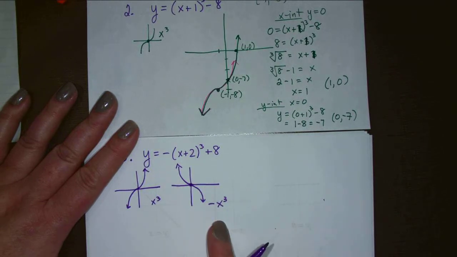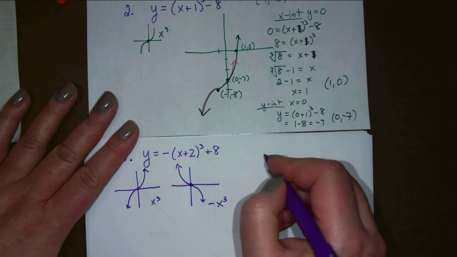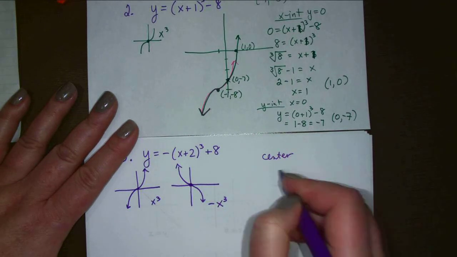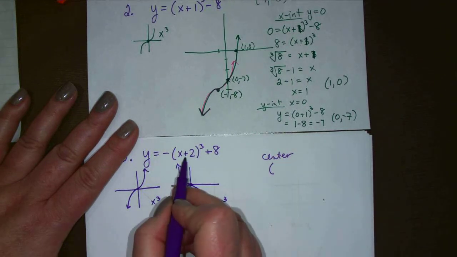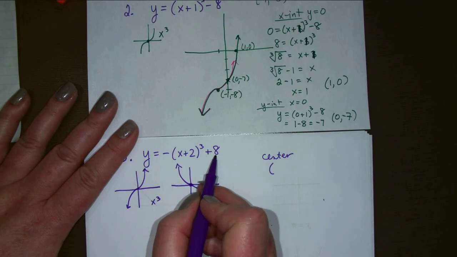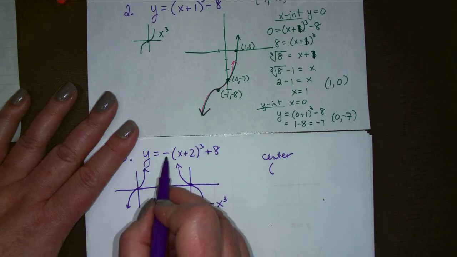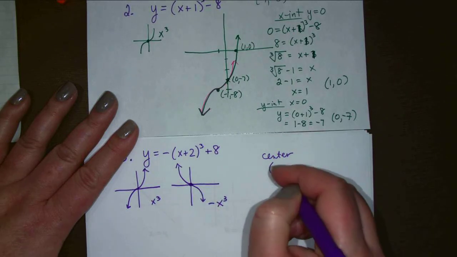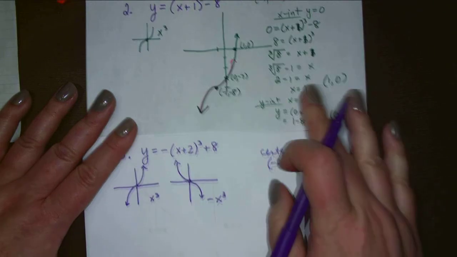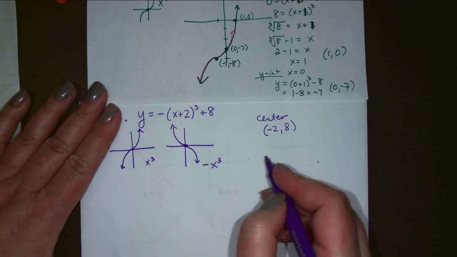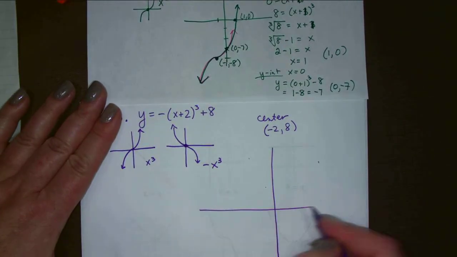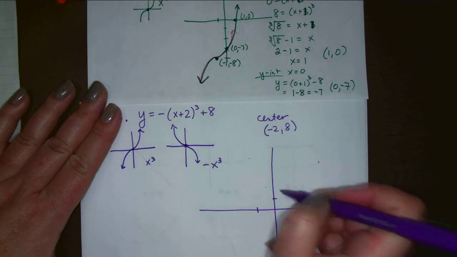And then we need to find our point. So what is the center? -2 and 8. The negative does not factor into the center, that only flips it. So -2 and 8. -2 and +8. 2, 4, 6, 8.